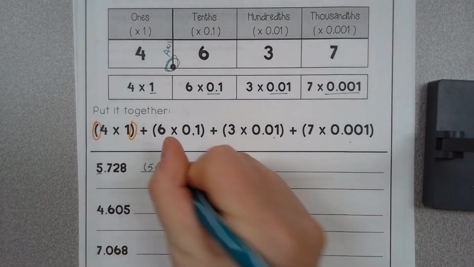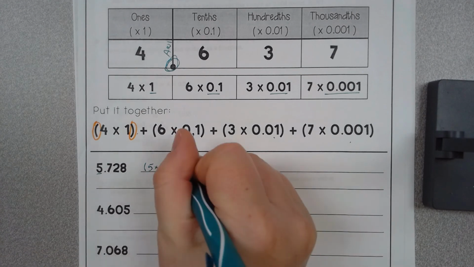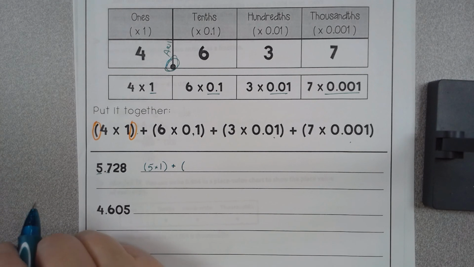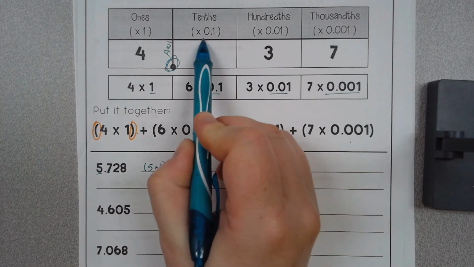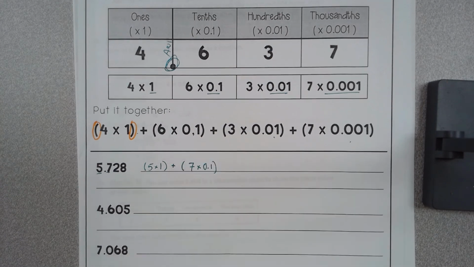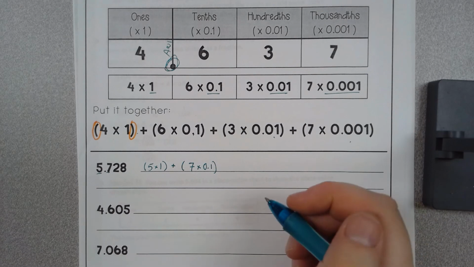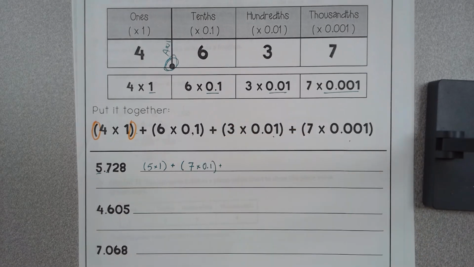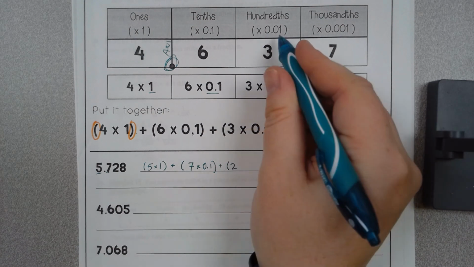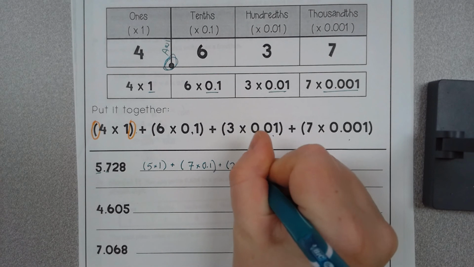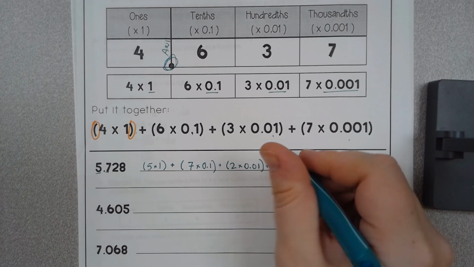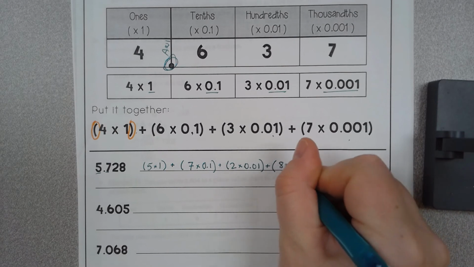Make sure I put my plus sign right there. And then do another parentheses. My 7 is next. The 7 is in the tenths place. So it's going to be 7 times 1/10. Okay? Plus the 2 is in the hundredths place. That'd be 2 times 1/100th. Plus the 8 is in the thousandths place.